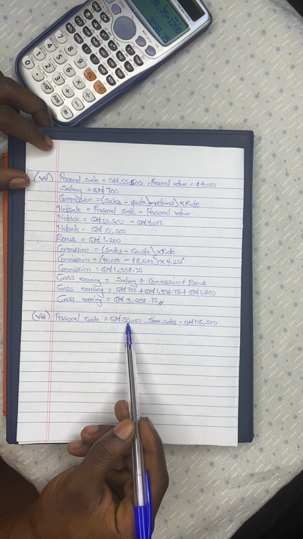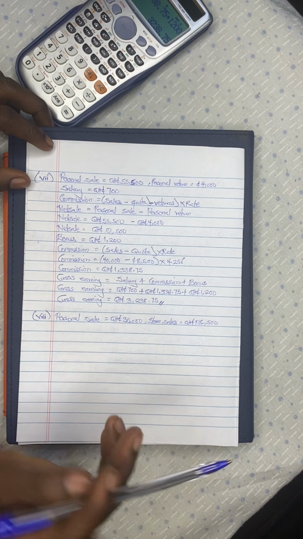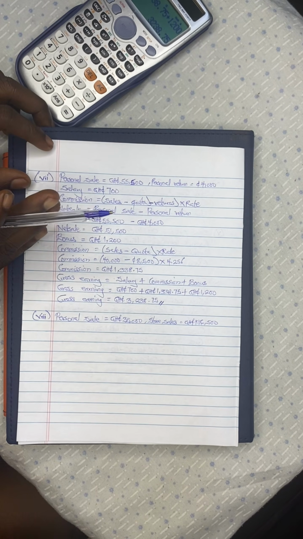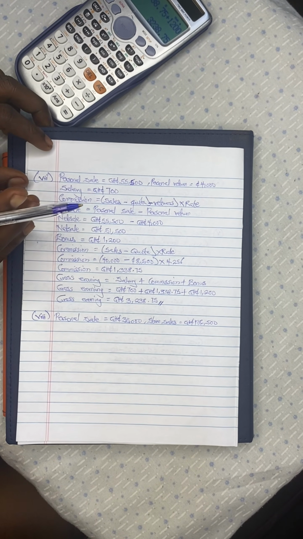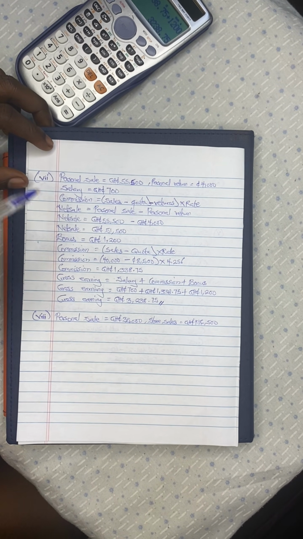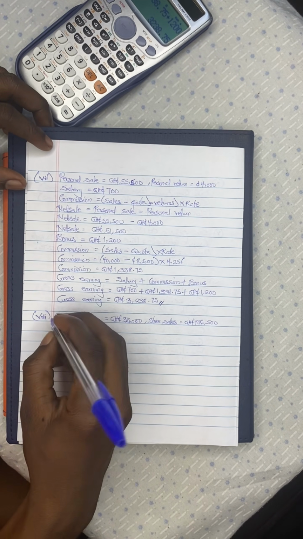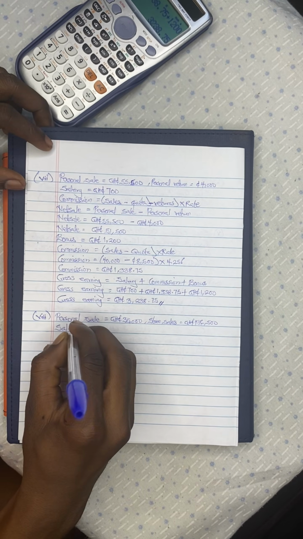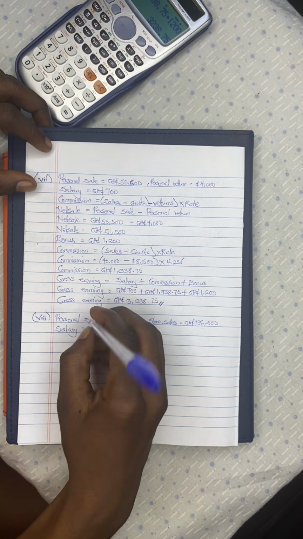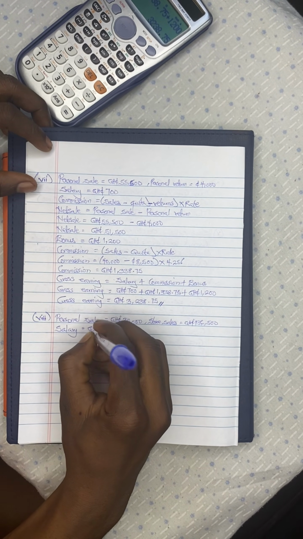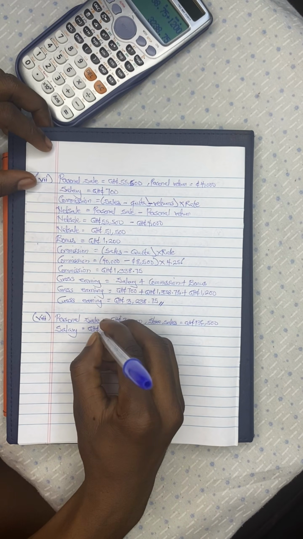If it meets the bonus quota, then we give the person a bonus. But if it does not, then we ignore it. Since it does not meet the bonus quota, we ignore that one. So we have the salary already, because he's a supervisor, he's going to earn 1,200 salary.